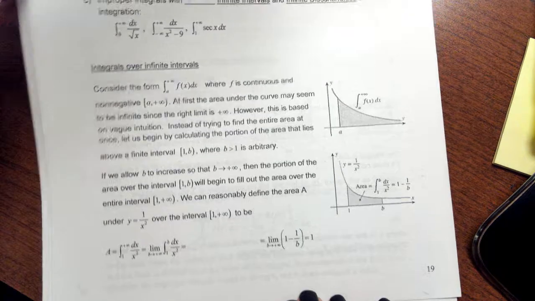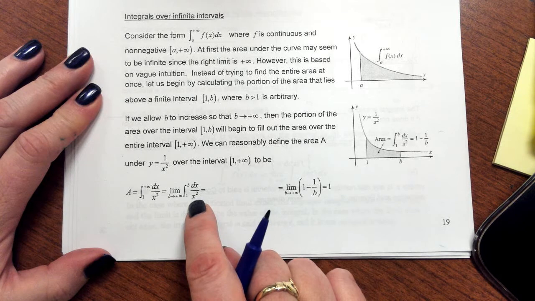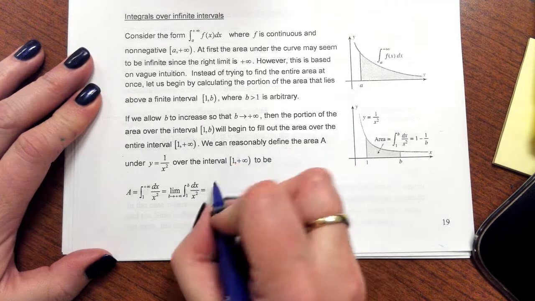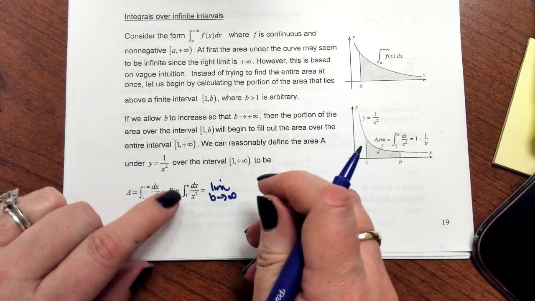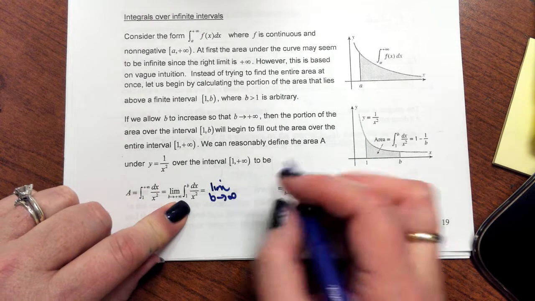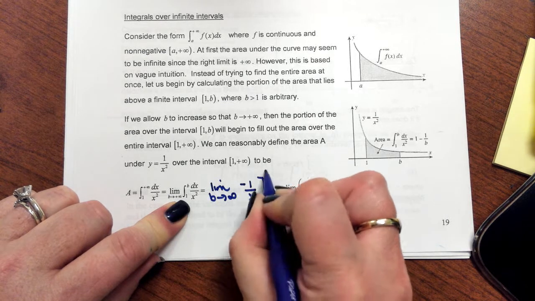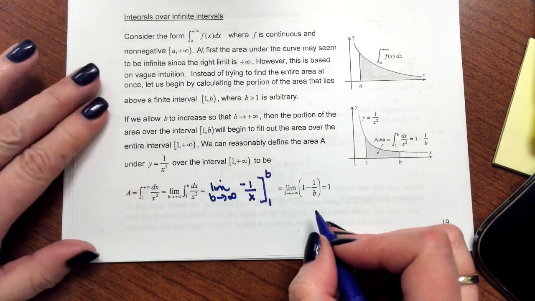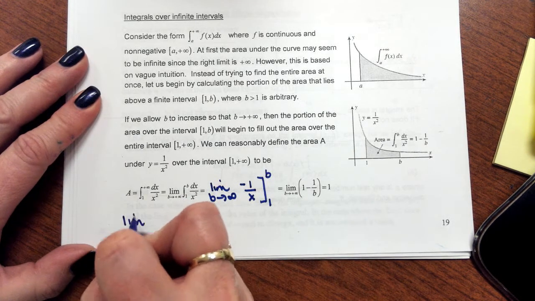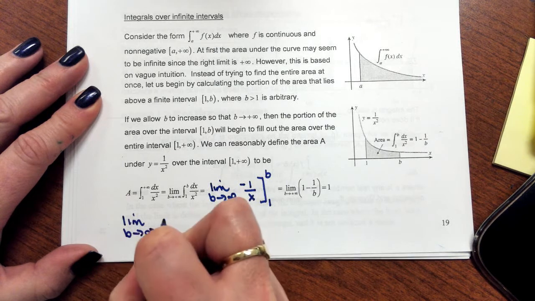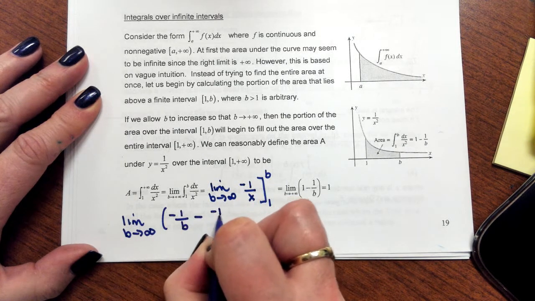Looking at this particular problem, you still want to use your properties of integration. We're still going to integrate this, so I have the limit as b goes to infinity. When I integrate 1 over x squared, that gives me negative 1 over x. I'm going to evaluate this from 1 to b. So when I plug in my bounds, I have the limit as b goes to infinity of negative 1 over b minus negative 1 over 1.